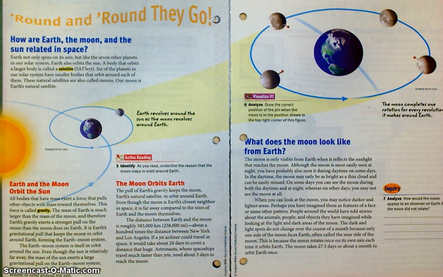All right, next page. What does the moon look like from Earth? The moon is only visible from Earth when it reflects the sunlight that reaches the moon. Although the moon is most easily seen at night, you've probably also seen it during the daytime on some days. In the daytime, the moon may only be as bright as a thin cloud and can be easily missed.